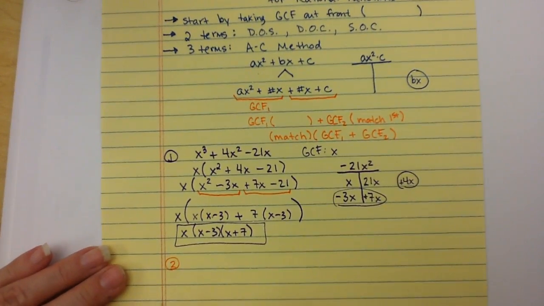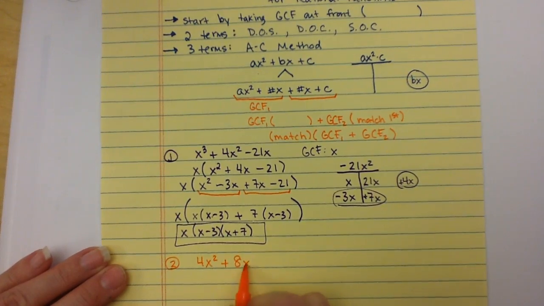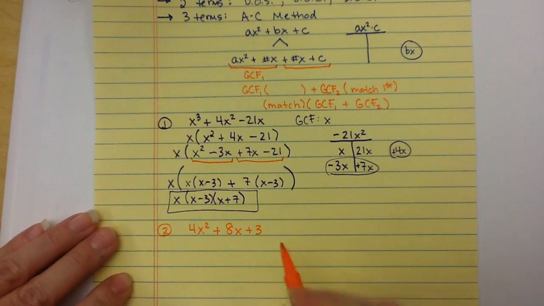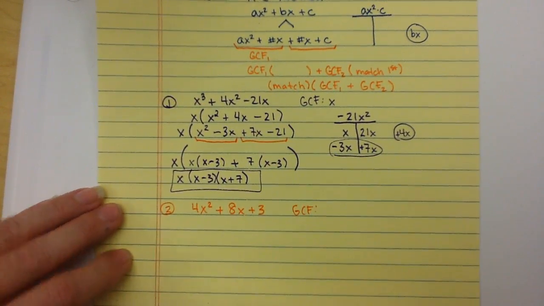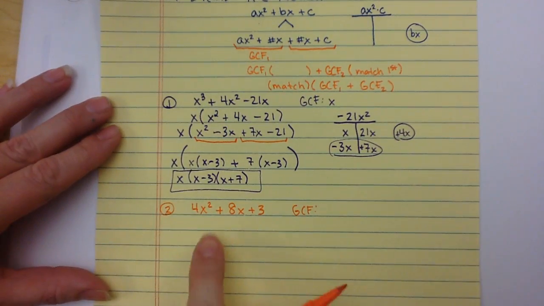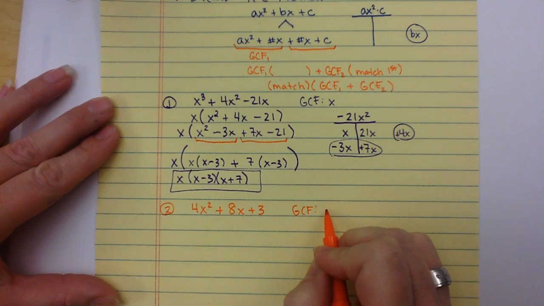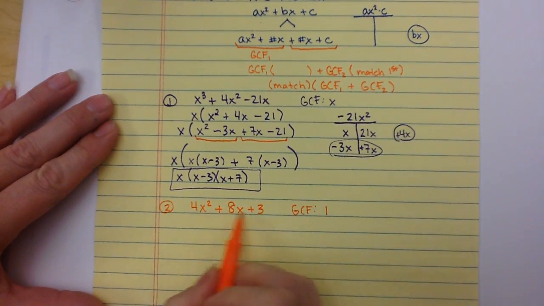Let's look at another example. 4x squared plus 8x plus 3. So we want to see, do we have a GCF for all three of those terms? Nothing will divide all of them, so the only GCF would be 1, which we don't need to worry about. So we move on. I have 3 terms, so I'm doing AC method.